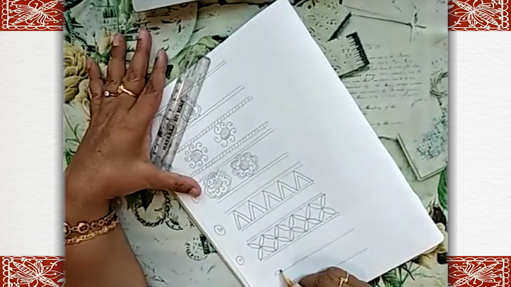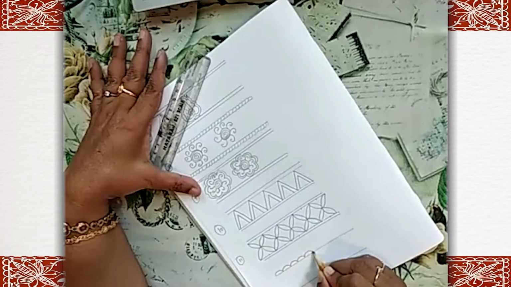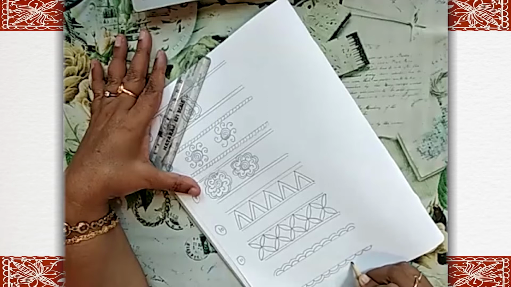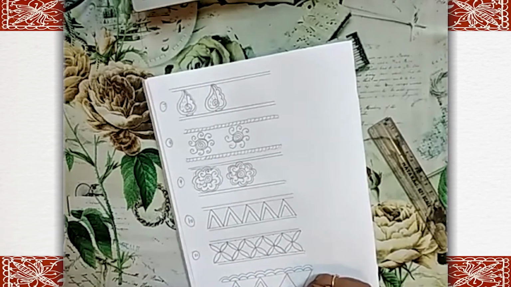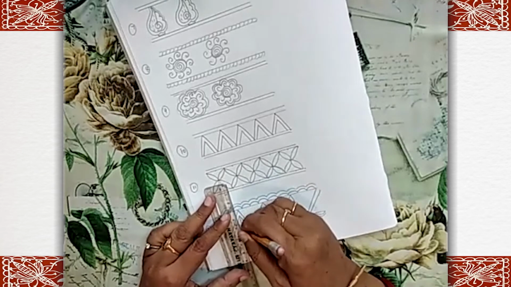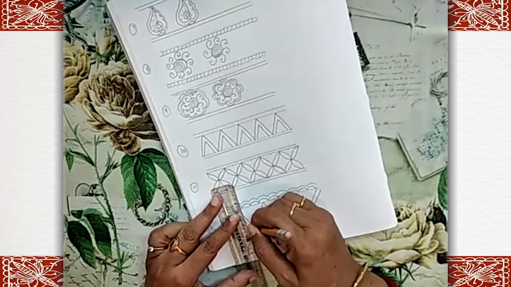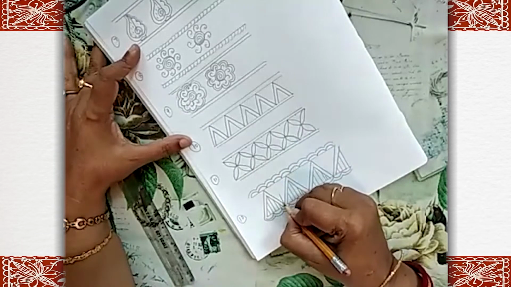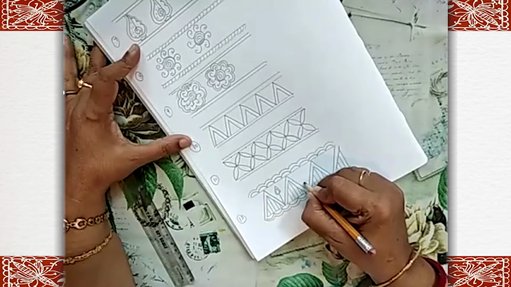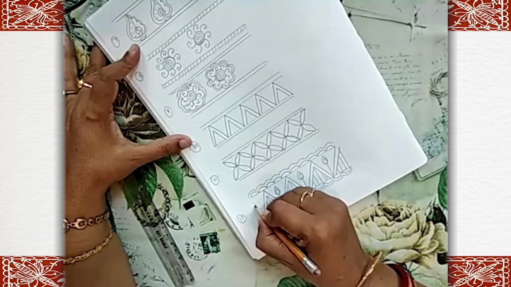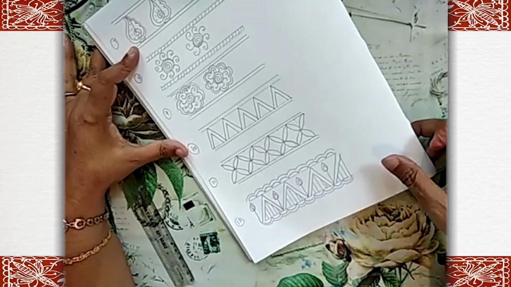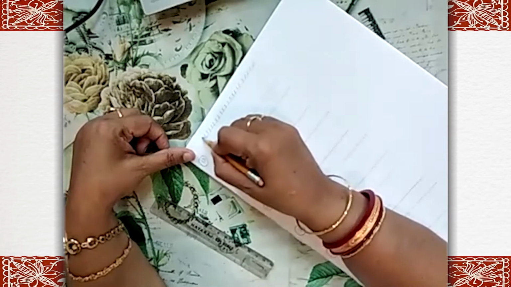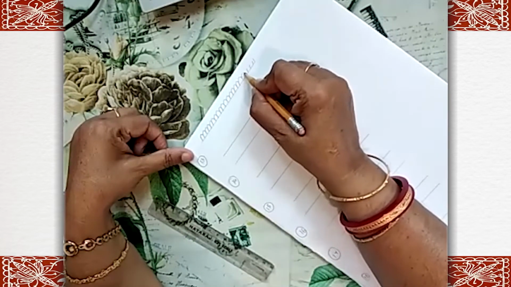Next border is same thing down. Now we'll draw triangles. Here we will draw the lines. So our border number 12 is ready. Border number 13, we can draw lines like this and we can draw curves. Same thing here.